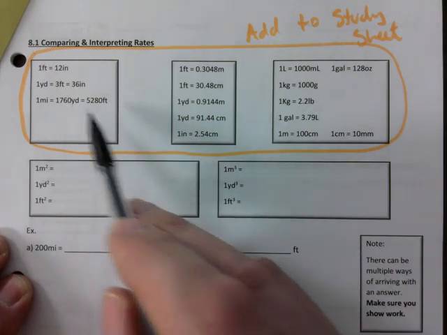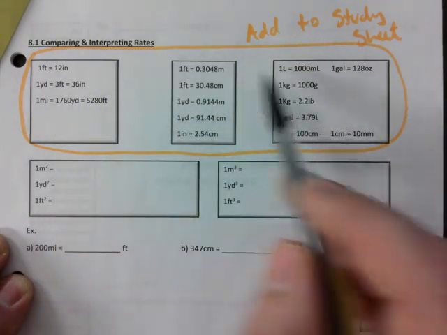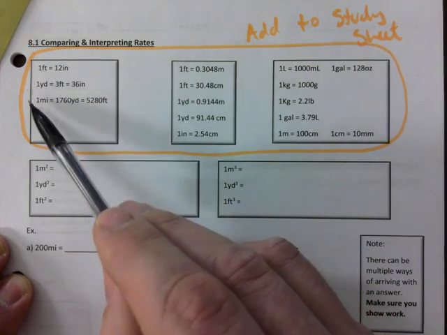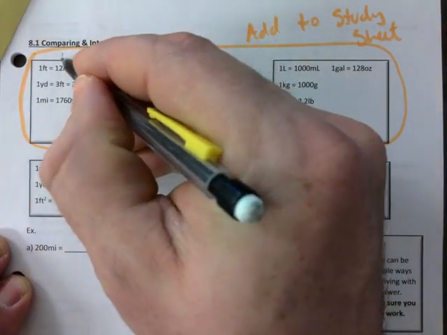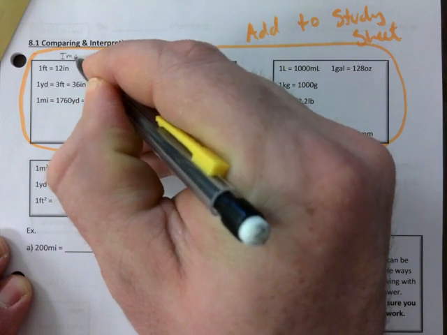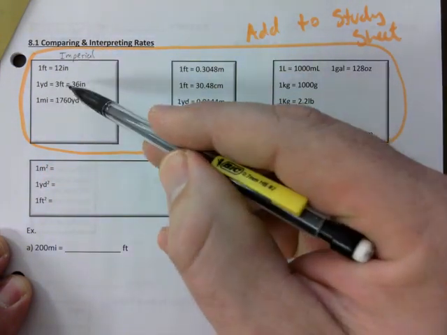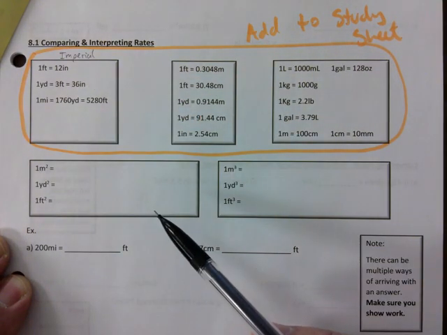Okay, so given these conversion rates, just to clarify, here you have your imperial system. This is all imperial. Your feet to inches, yards to feet to inches, and so forth.